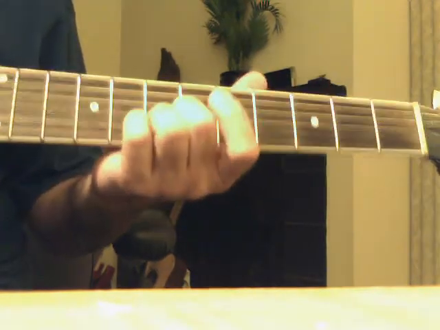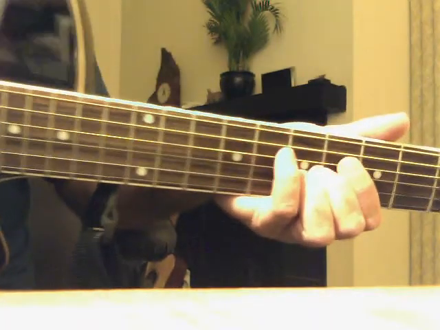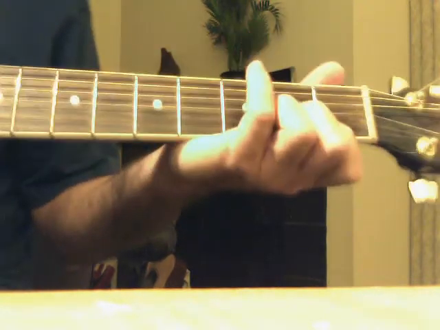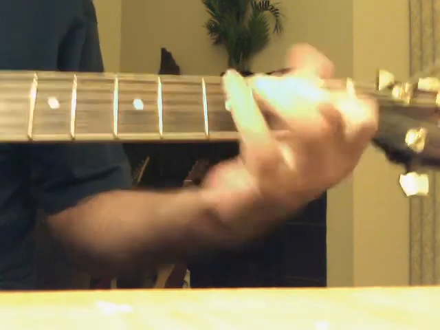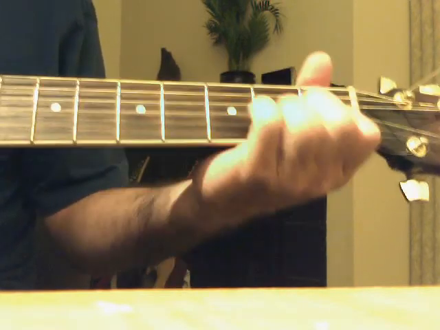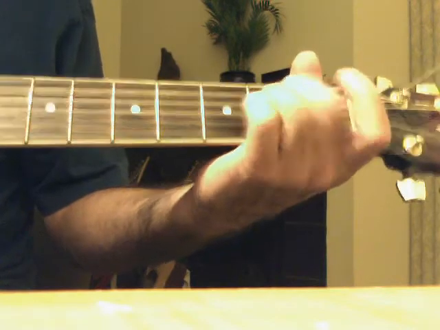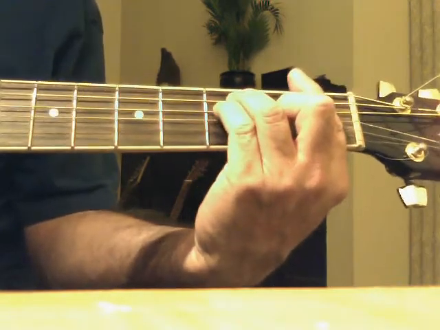So I started messing around up there, but I can't really play too much higher because of the body of the guitar, so I can't position my fingers in there too well. So again, we did the C, G, A minor, E minor, and F.